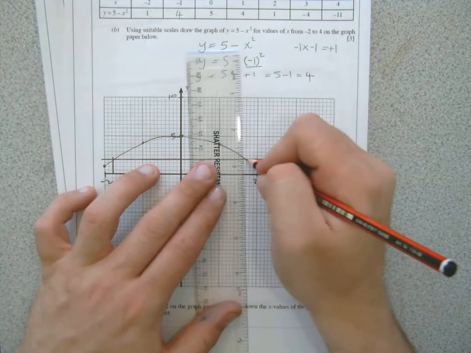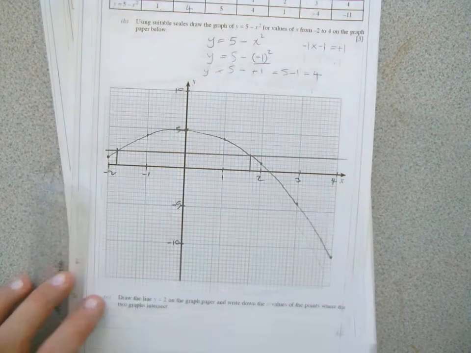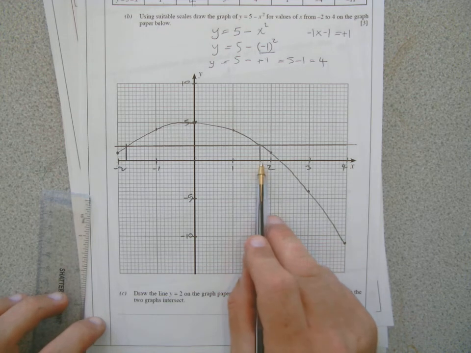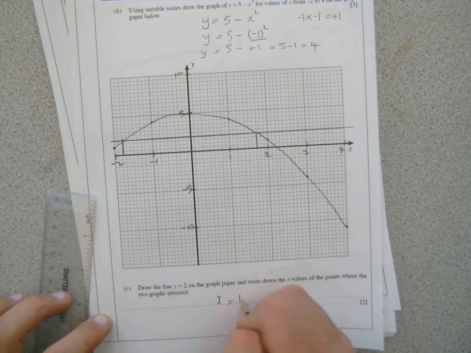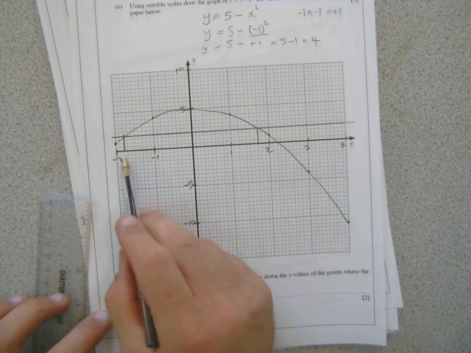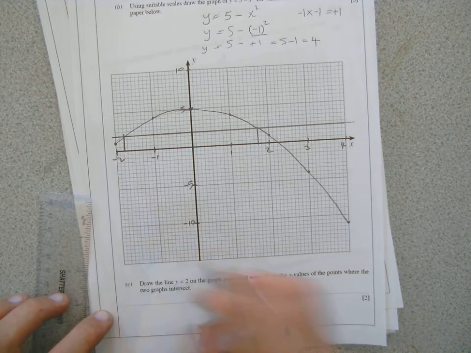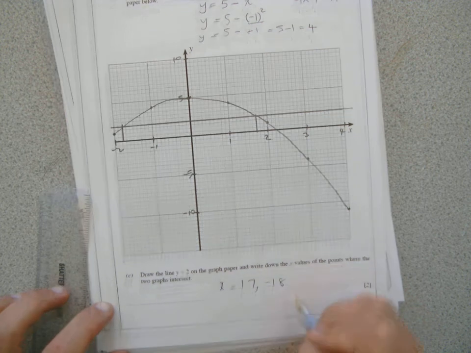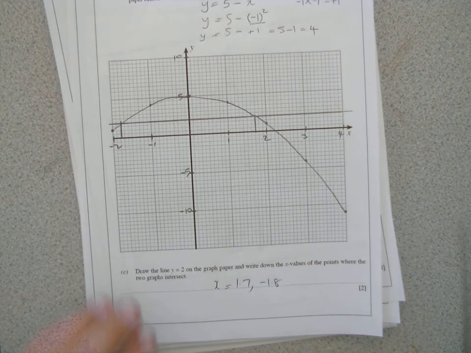and it intersects here. So the two x values are, well, here, that's 1.7. So x will equal 1.7. And then here it'll be minus 1.8. So you've got your two x values there, and we're done.